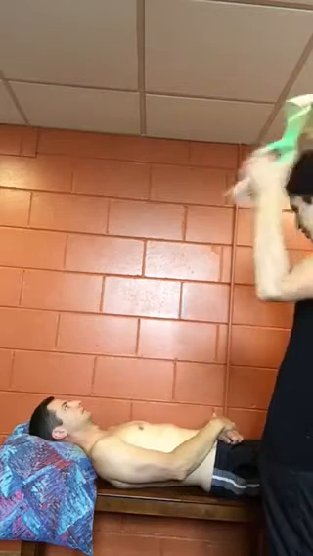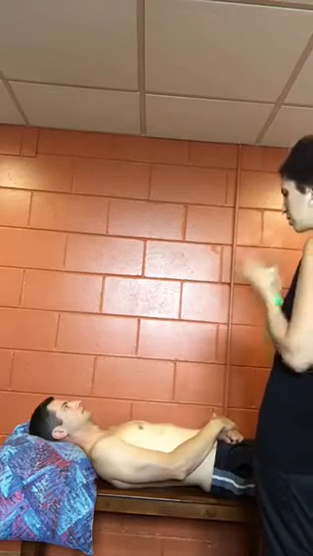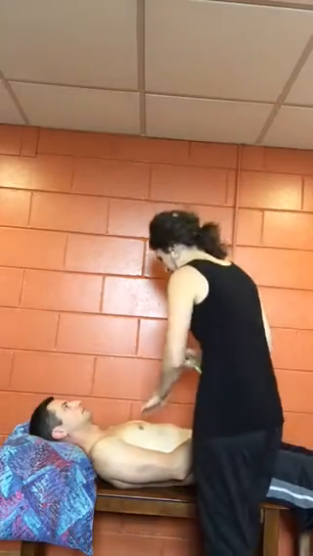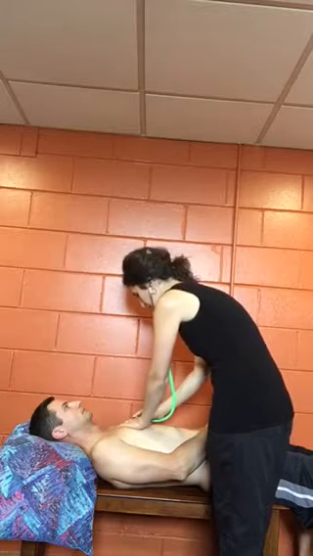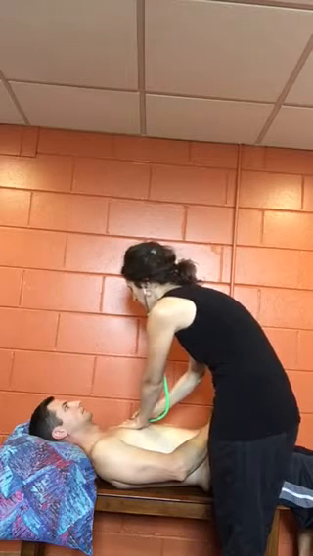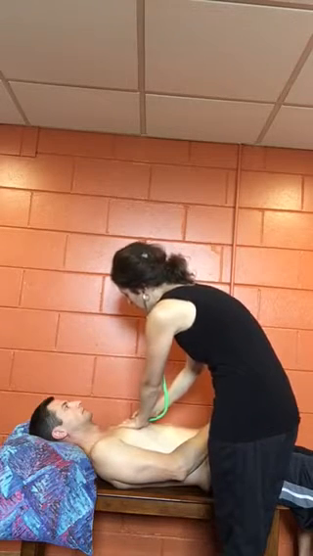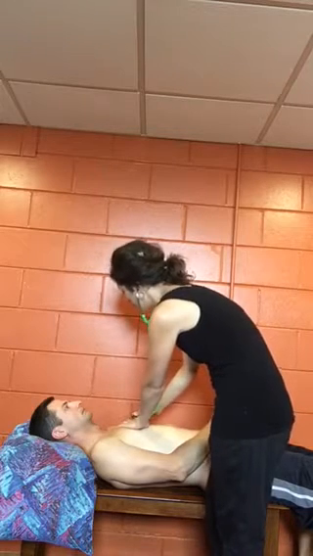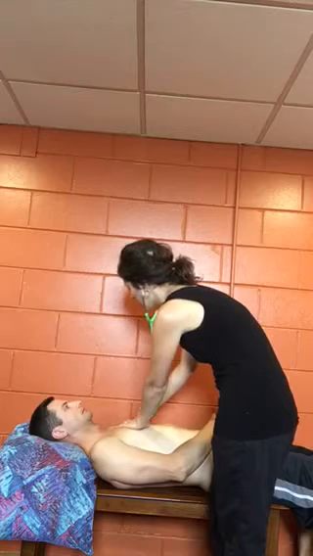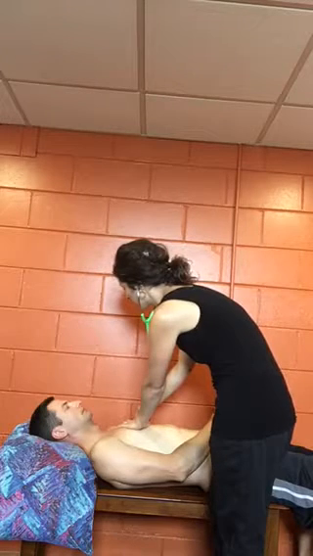Next I am going to auscultate his heart sounds. I am going to start at the second intercostal space closest to his sternum, listening for the aortic valve. I'm going to move to the second intercostal space away from his sternum, listening for the pulmonic valve.